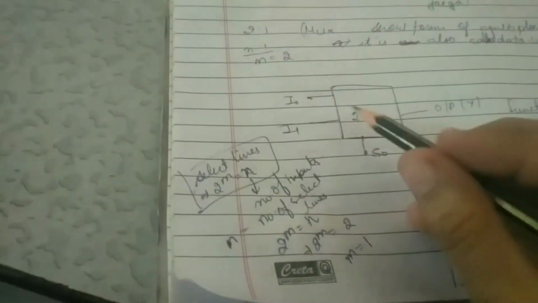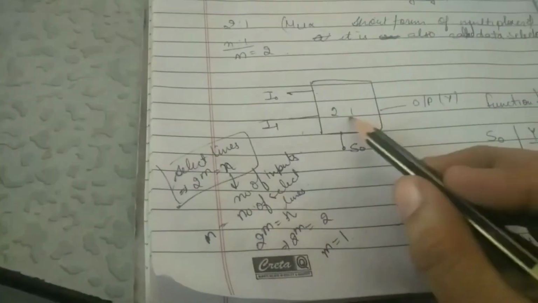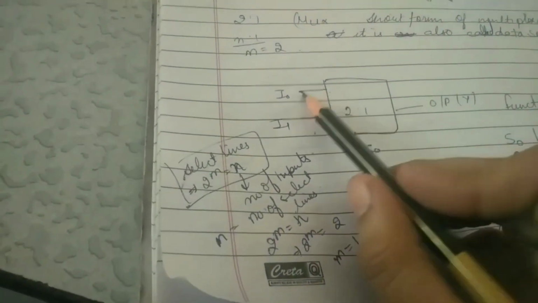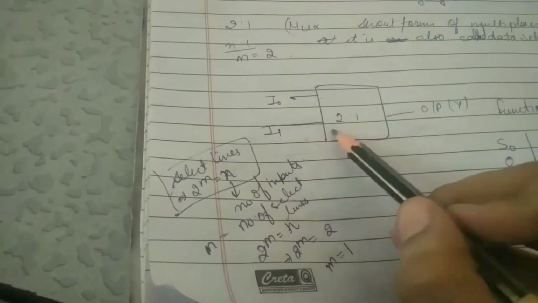Now let us design a 2:1 multiplexer. Here 2 indicates the number of inputs and 1 indicates the output. So with the help of select lines we decide whether this value should be given to the output or this value should be given to the output.